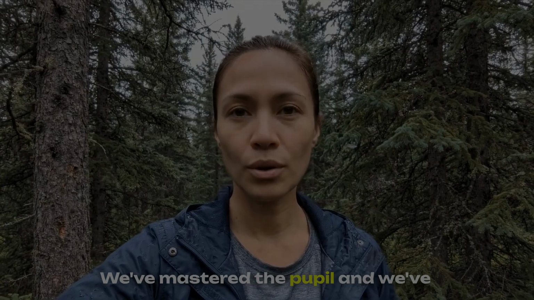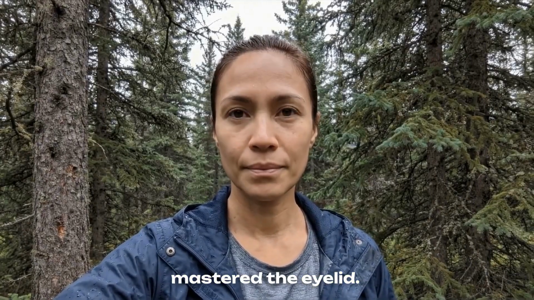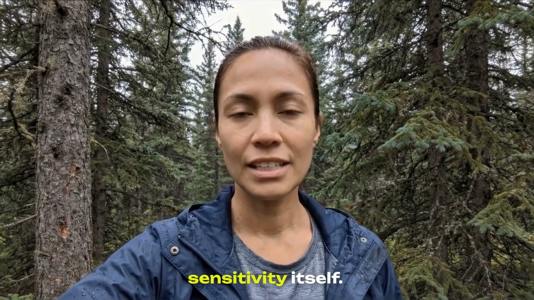We've mastered the pupil and we've mastered the eyelid. Next up, we tackle the sensor's sensitivity itself.